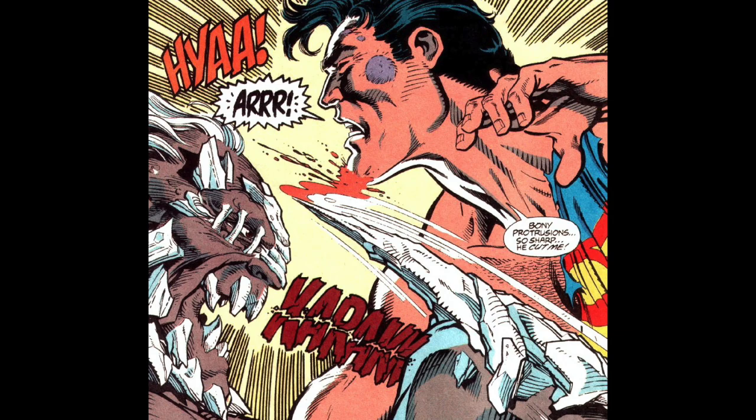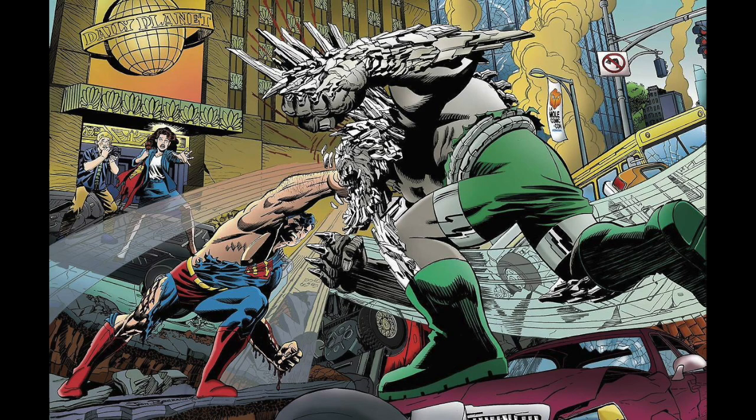and then starts beating Doomsday. And Clark, or Superman, have the fight, and I love it. I think the expressions in the comics really show off, and we see Doomsday hitting Clark, hitting Superman in the face.